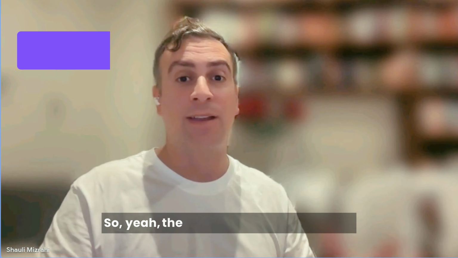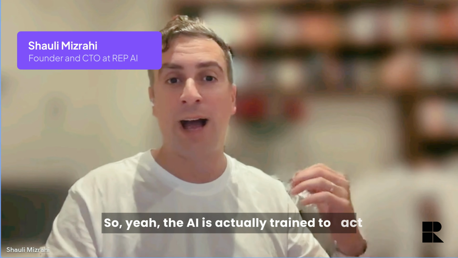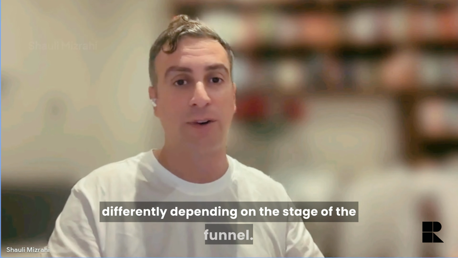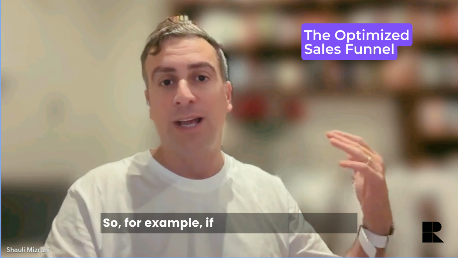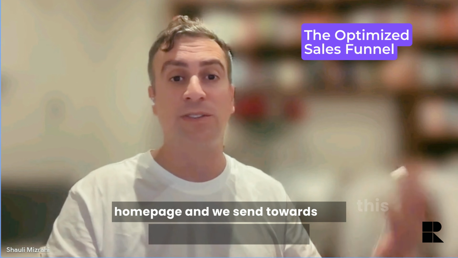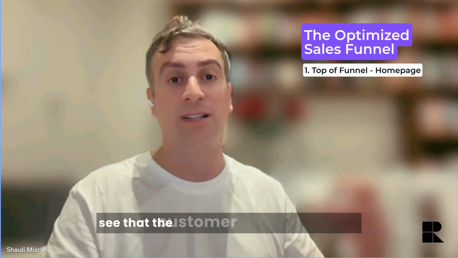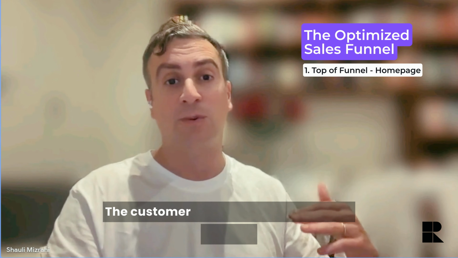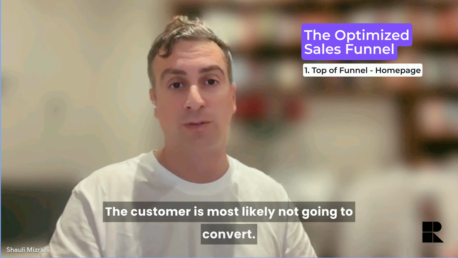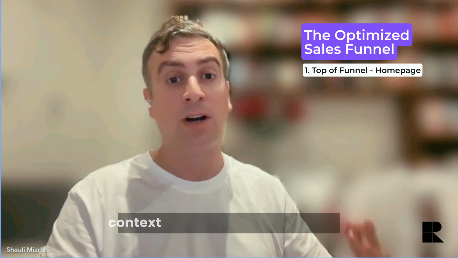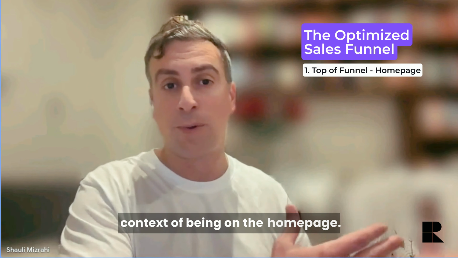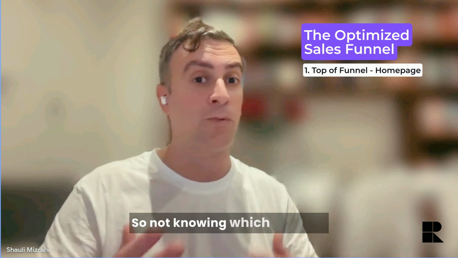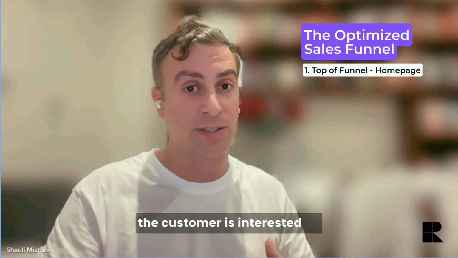So yeah, the AI is actually trained to act differently depending on the stage of the funnel. For example, if the customer is on a homepage and we sense those disengagement signs, we see that the customer is about to drop off, the customer is most likely not going to convert, the AI will come in with the context of being on the homepage.